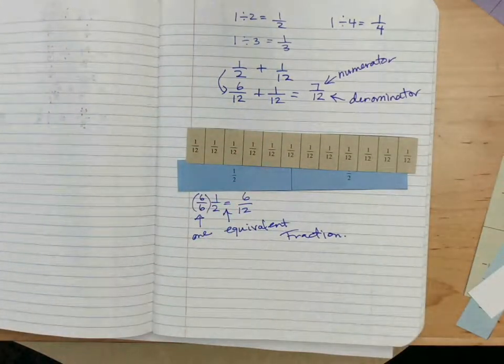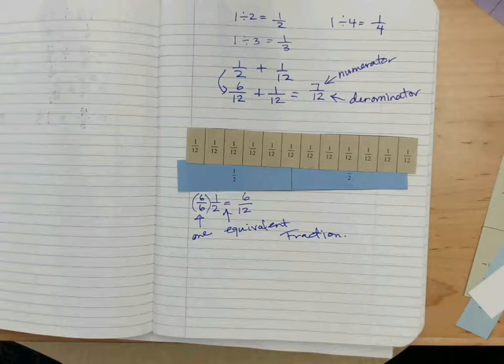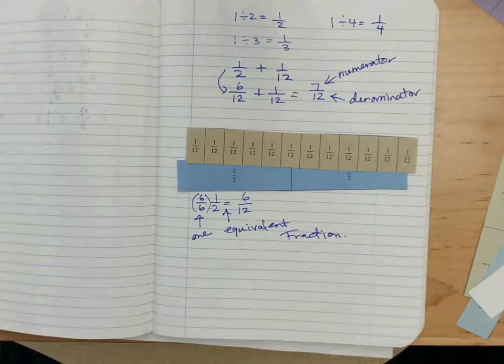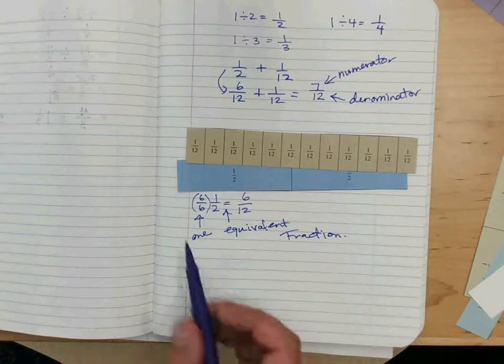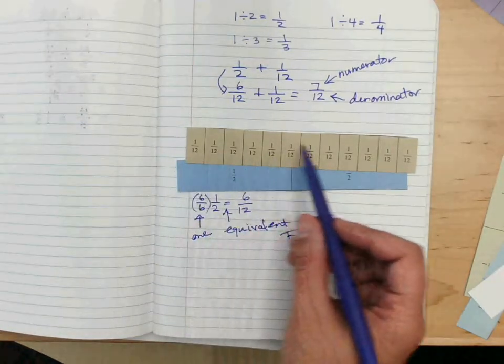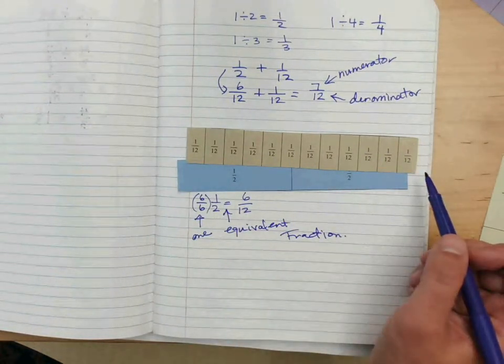The denominator is kind of like the size. Remember you were saying they're different sizes. So something that's a 12th means that the original piece was divided into 12 equal pieces.